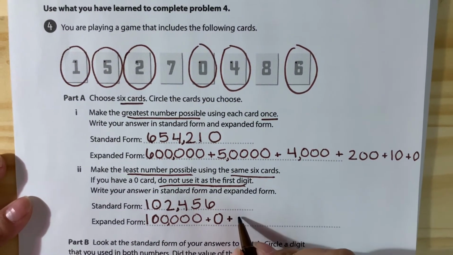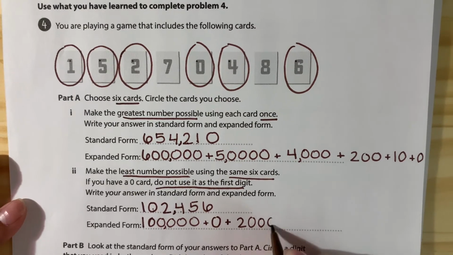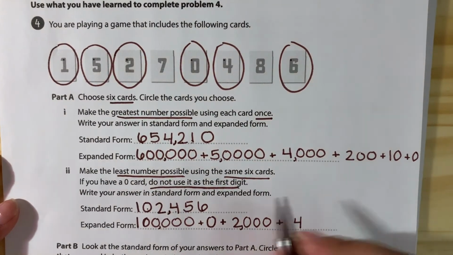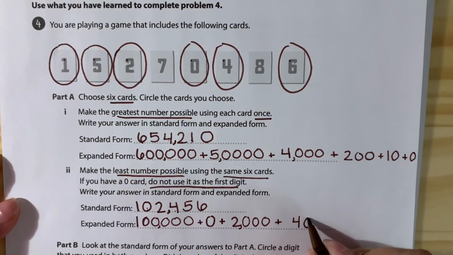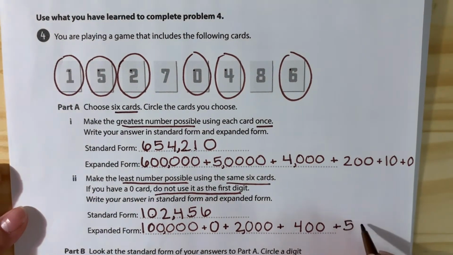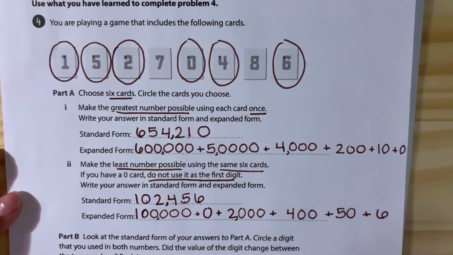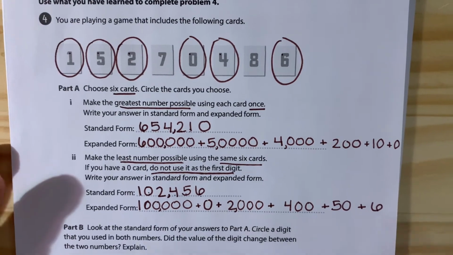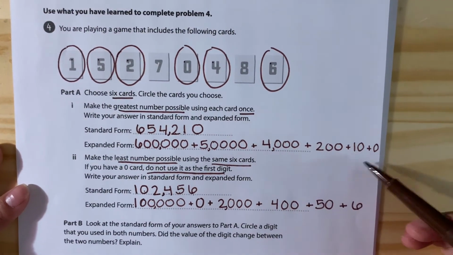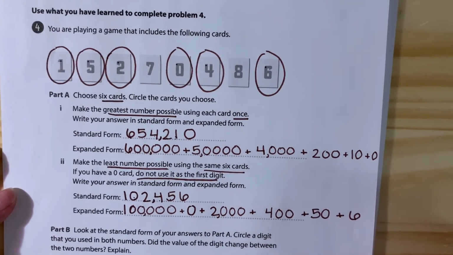And then we have a 2 with 1, 2, 3 zeros to its right. And then we have a 4 with 2 place values, so we get 2 zeros. And then we have our 5 with 1 place value to its right. And then we're left over with a 6 in our ones place. So this is the greatest number you can create in its expanded form, and then the smallest number you can create in its expanded form.